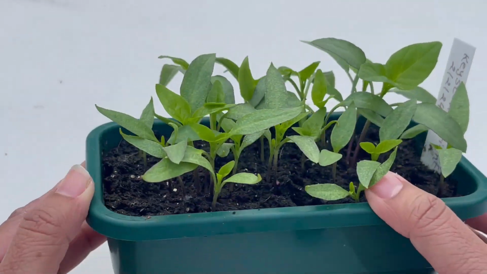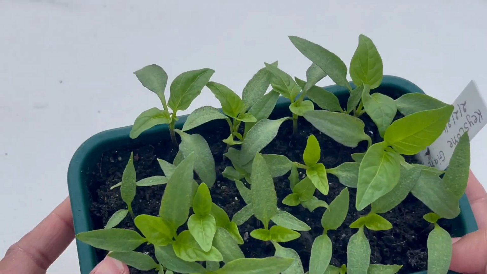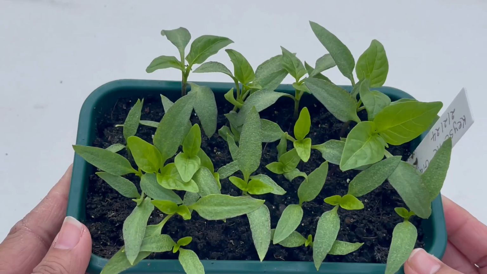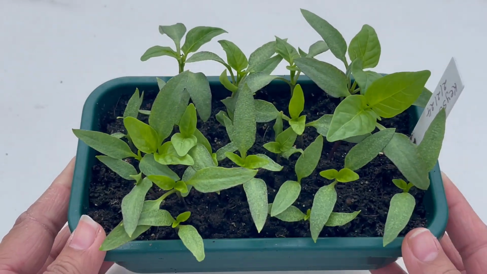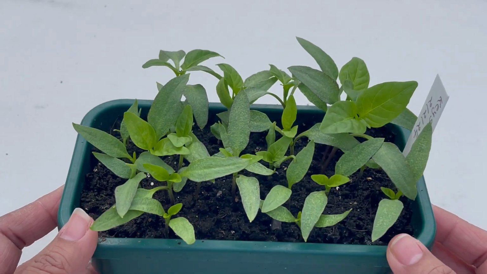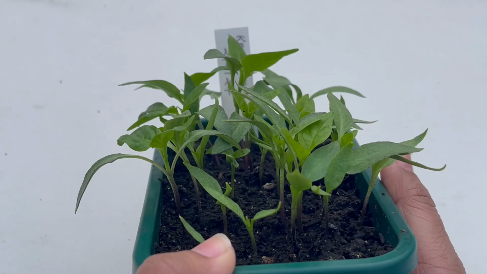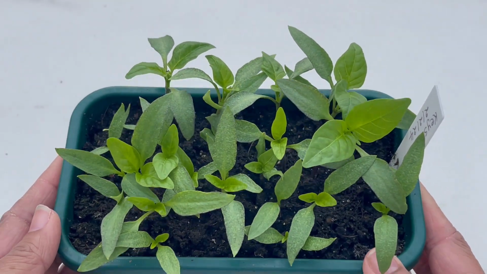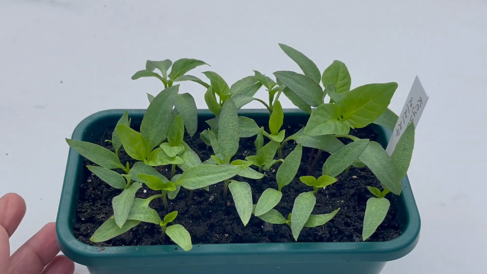So as you can see, they are doing well, they are healthy, but I planted about 20-25 seeds because I was not sure about the germination rate of these seeds. These are quite old seeds, but quite a few of them germinated and they are doing okay.